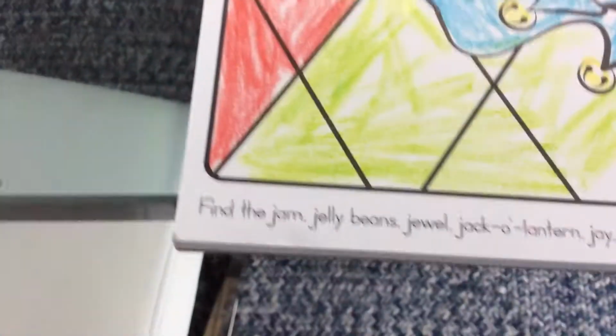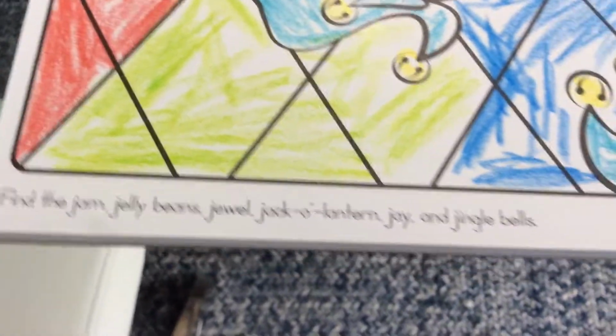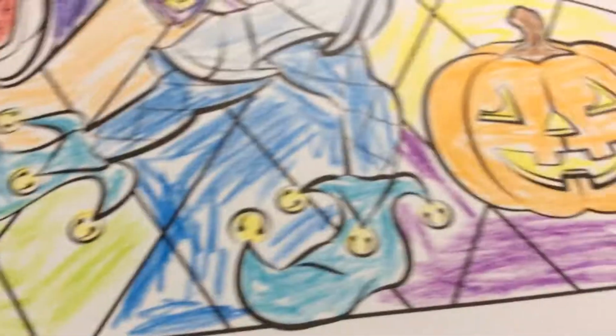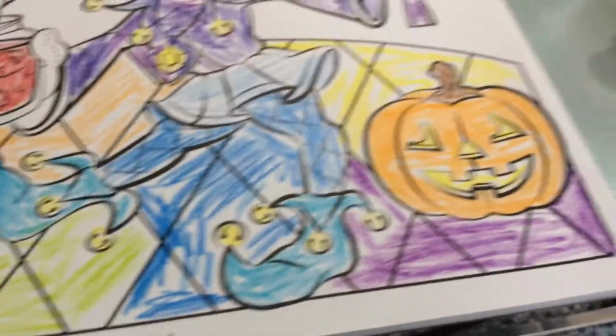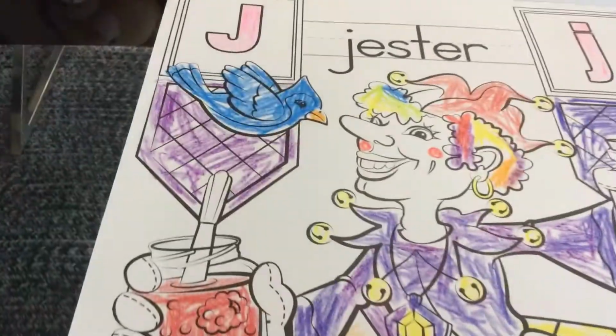All right, let's see. Find the jam, jelly beans, jewel, jack-o'-lantern, J, and jingle bells. So the jingle bells are all over the jester, on his hat, his shirt, and his shoes. There's the jack-o'-lantern. There's the jam. Or is it jelly? It's jam, yeah. There are the jelly beans. And lastly, the J.